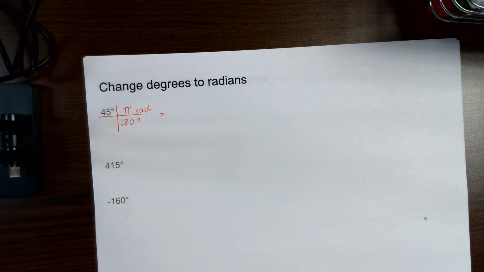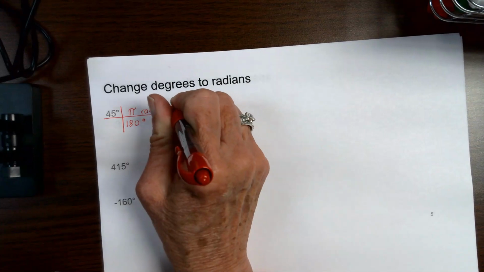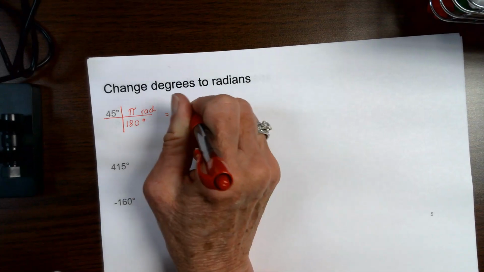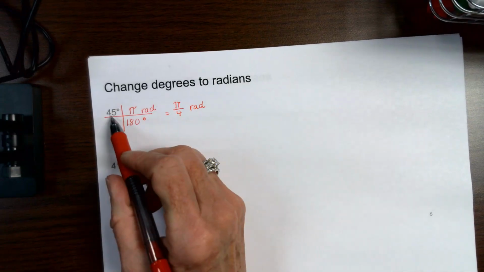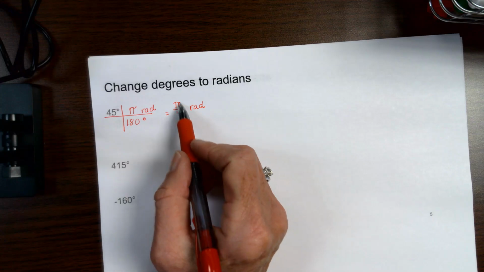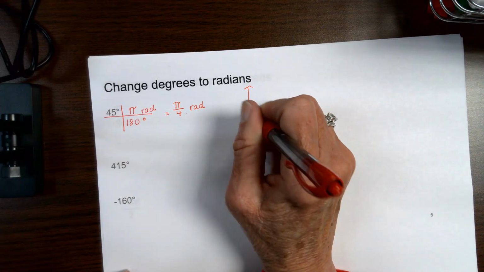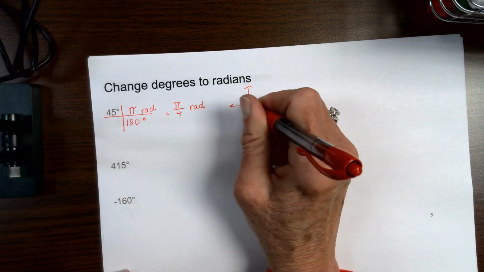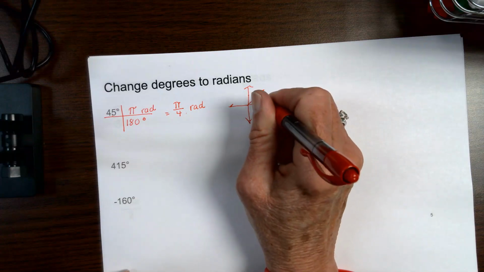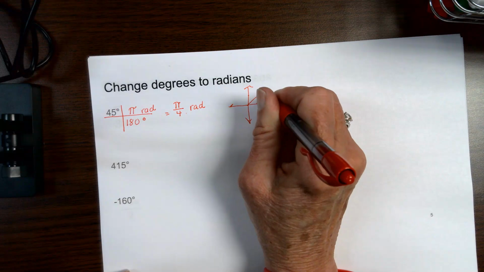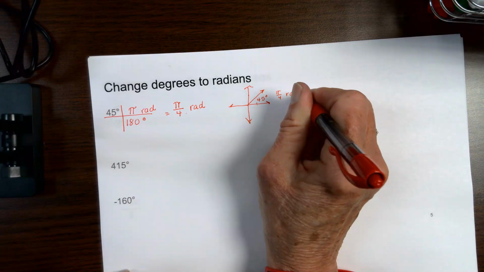And I can convert it back to a fraction. It's going to give me pi 1 over 4, or 1 pi over 4, or pi over 4 radians. So 45 degrees is the same as pi over 4. So if I was on a coordinate plane here, 45 degrees would be that angle right there, halfway between 0 and 90. So this is 45 degrees, or pi over 4 radians.